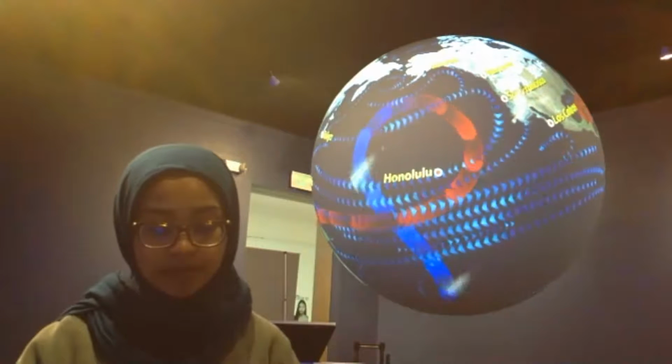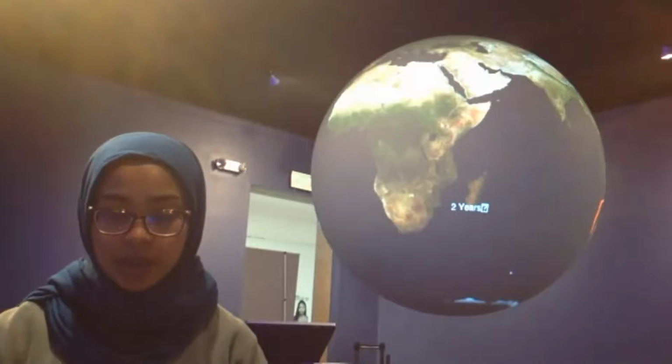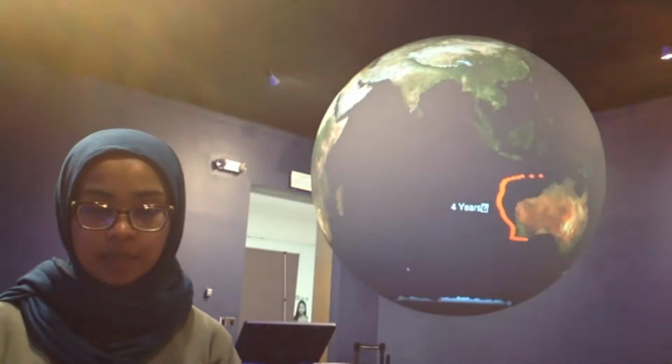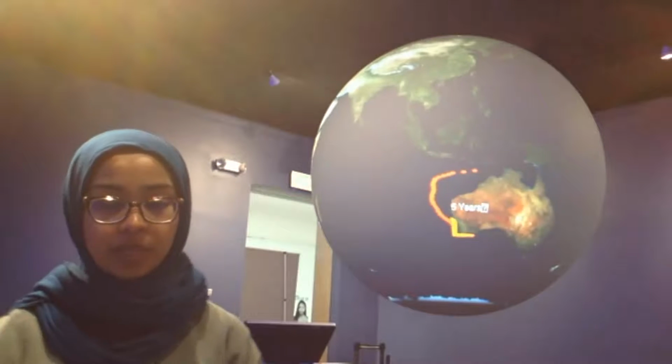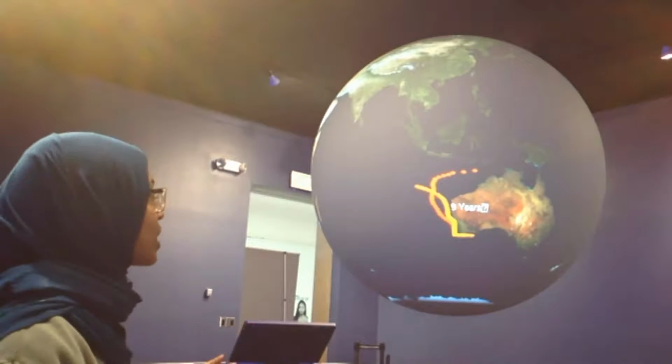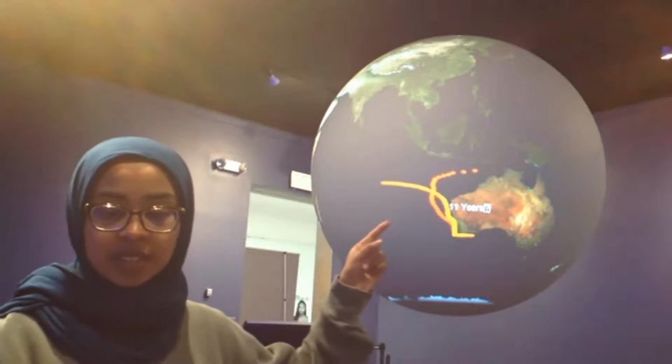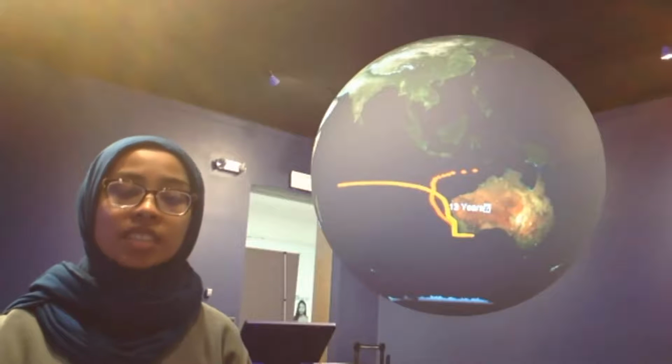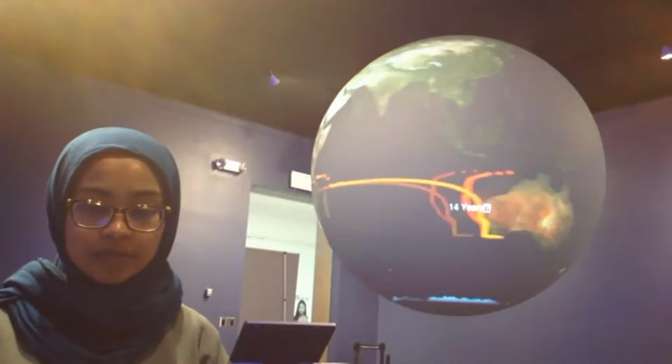So we have this data set here that's showing us what might happen if we add a certain pollutant. And it starts around Australia, and that little ticker that you see behind me is just the number of years that it's taking to travel.